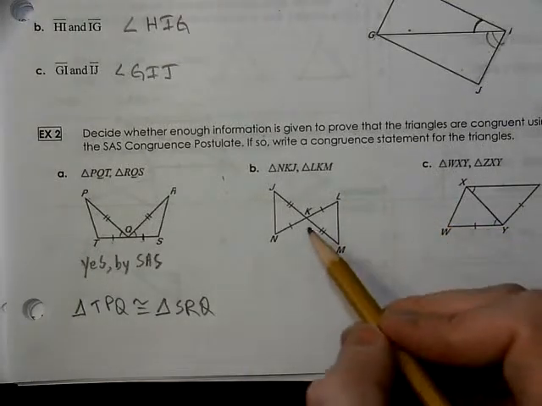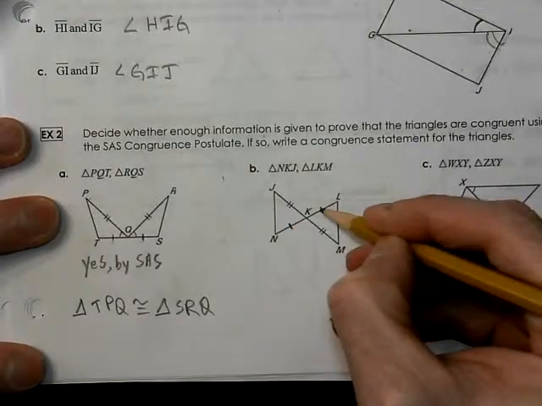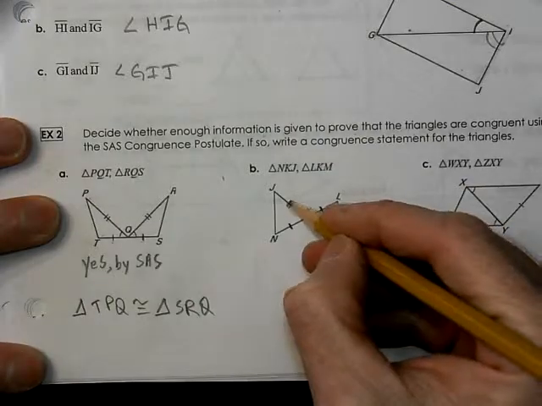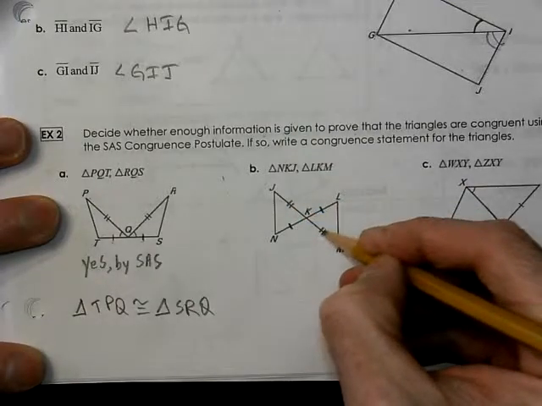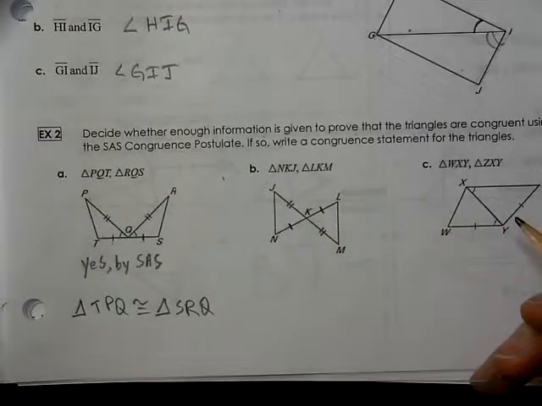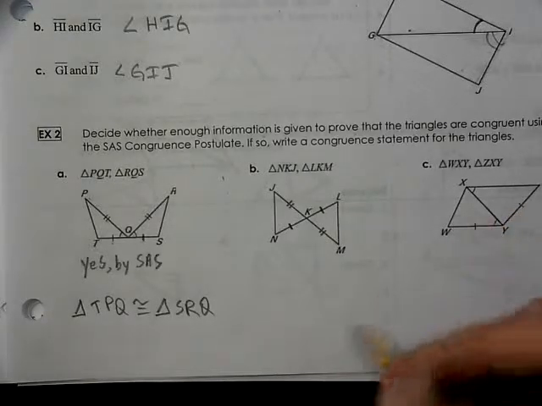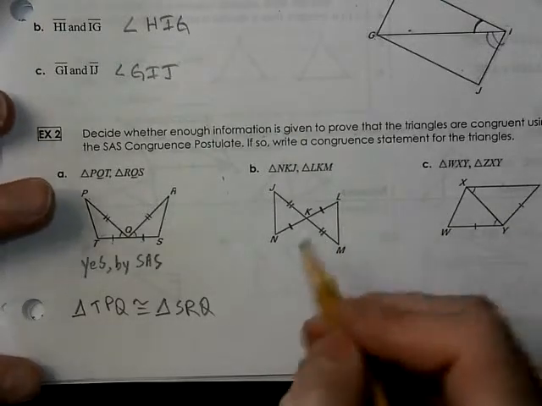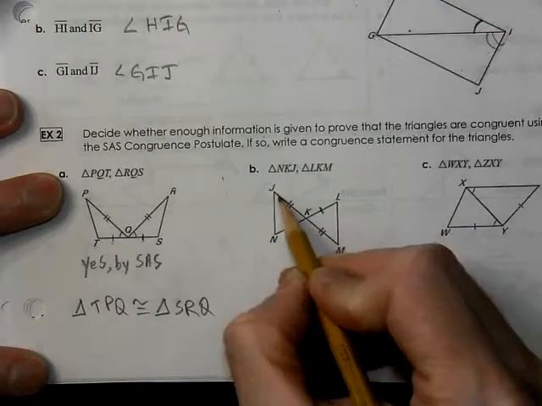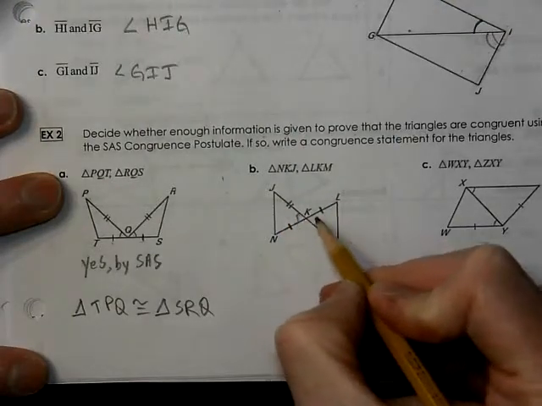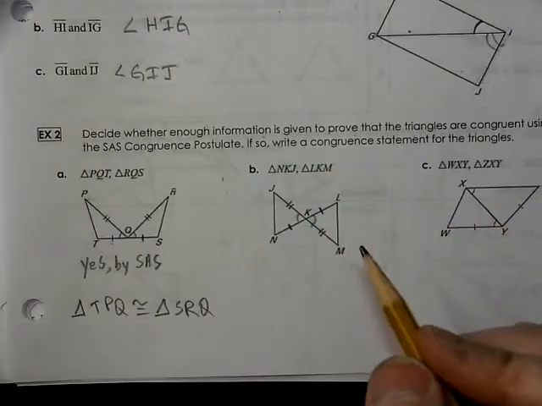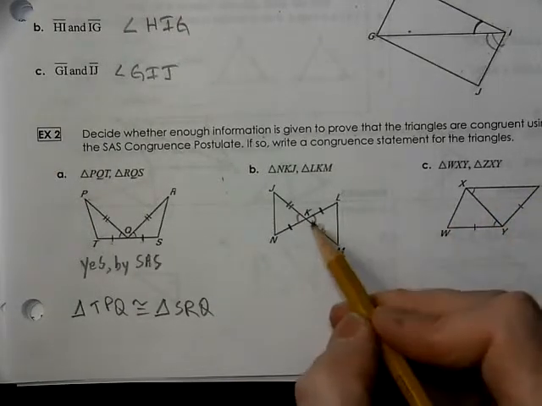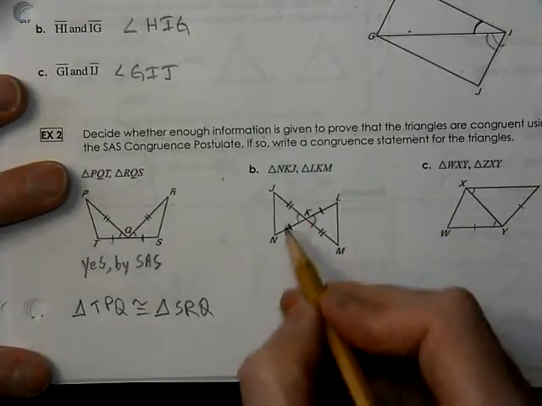Our second diagram, we see that they both have a side with one tick mark. They both have a side with two tick marks. But we're missing that third bit of information. Does it have a reflexive property? Does it have vertical angles? Are there sides parallel? A lot of different things that might be happening. We do, if you notice, have two sides that are crossing, so it forms vertical angles. So at first sight, you wouldn't think we had angles at all, but we do have vertical angles congruent.